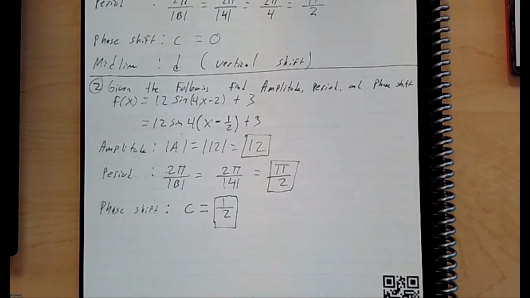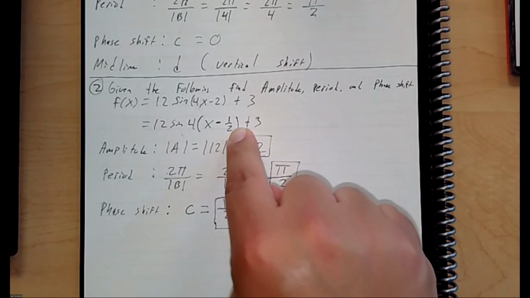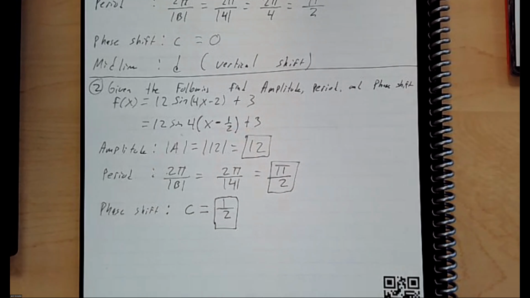Is that okay? Yeah, just flip it. So whatever's in here after you factored, the phase shift will be the opposite sign. That goes for both sine and cosine, right? Yeah, sine, cosine, same rules. Everything will be the same. And for number 1, you might.